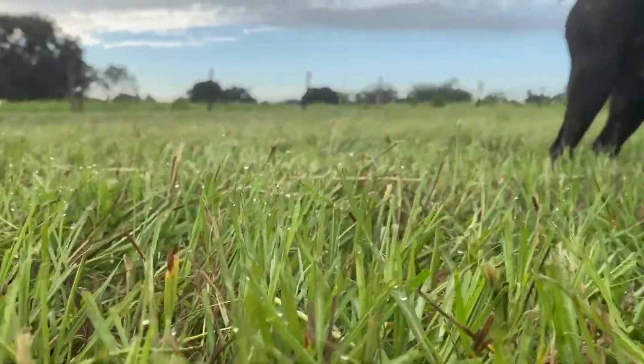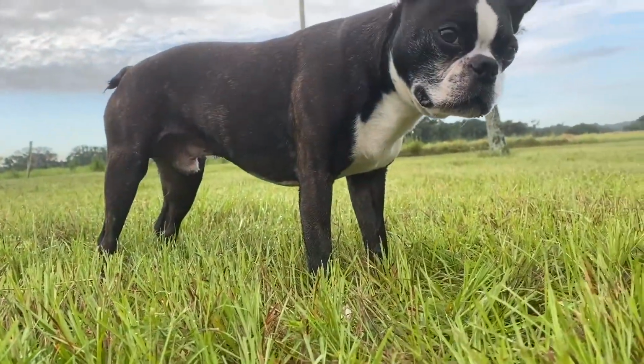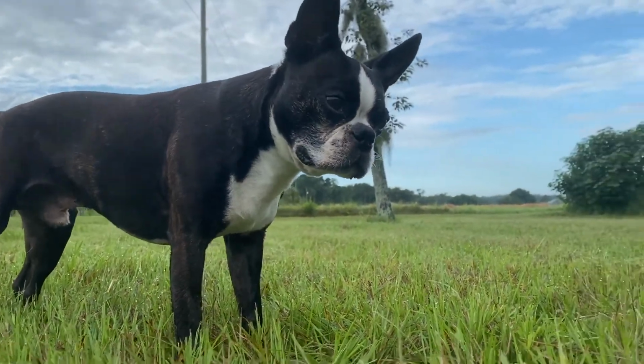And of course, my dog Jackson looks like a giant. He's just waiting for me to throw his ball.